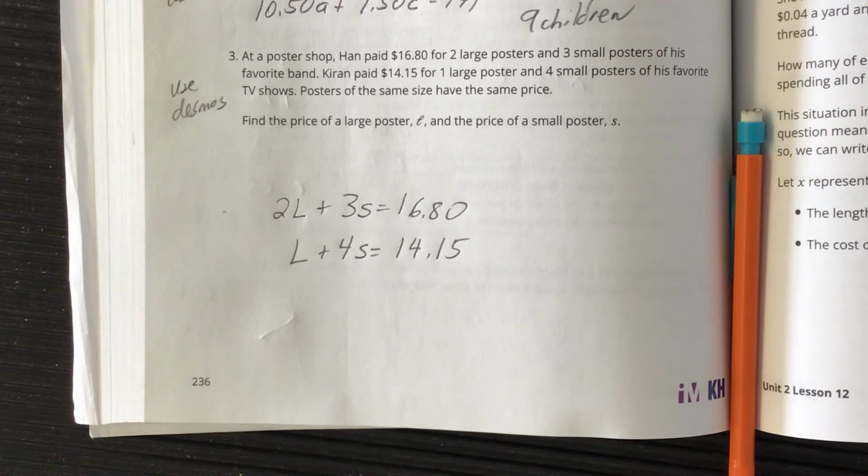Nope. Once again, I would just graph them. Put them both on there, see where they meet. And that is where the large and small, how many you will buy, will cost you exactly the same price.